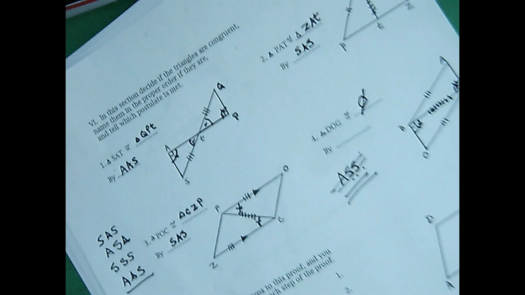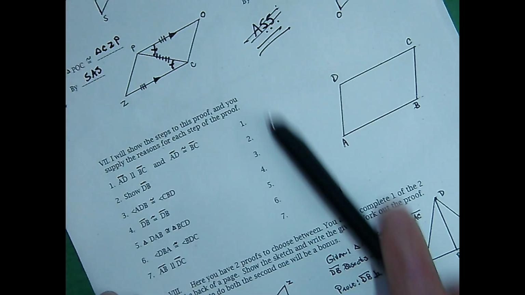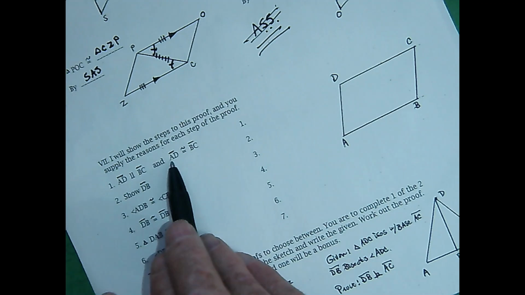Looking for those postulates. Here I'm going to show a part of a proof, and you've got to tell me what reasons were going on. You turn off this video and think about it ahead of time, but I'm going to walk you right through it. Apparently, this is the given, wouldn't it be? I'm going to have to mark it that way.